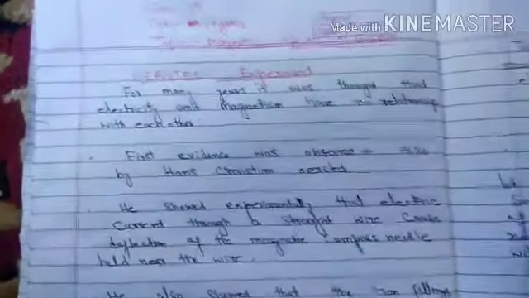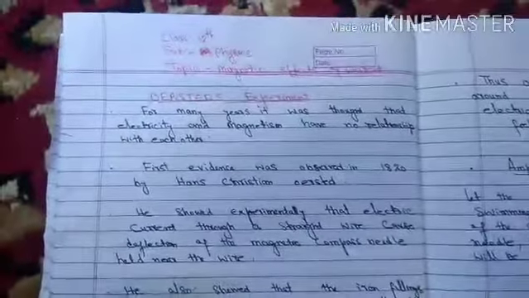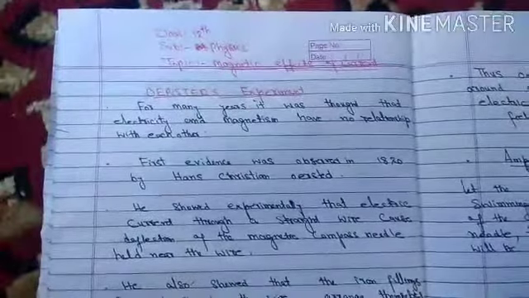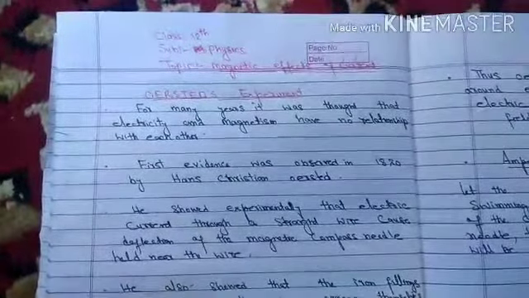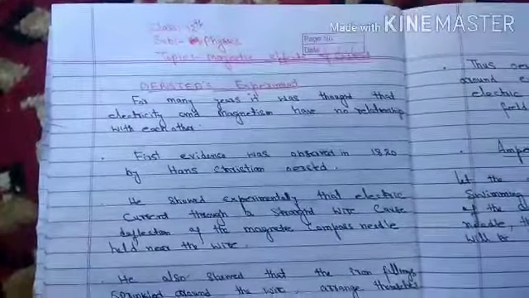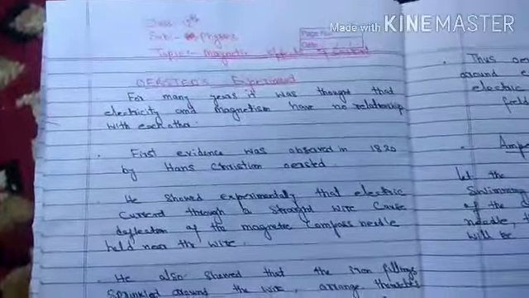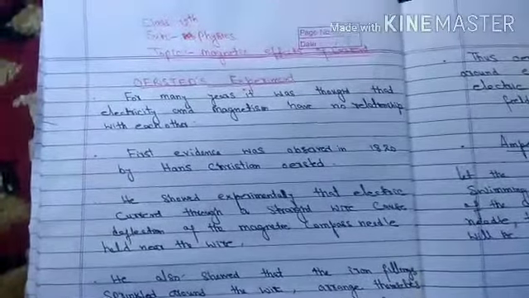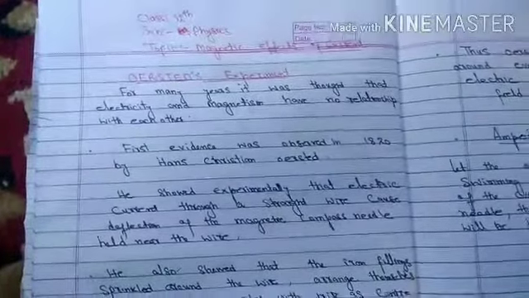Assalamu alaikum. So today we will start another unit for class 12th, that is magnetic effects of current. So today's first topic of this unit is Oersted experiment.